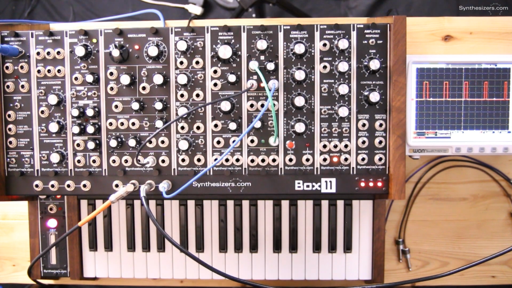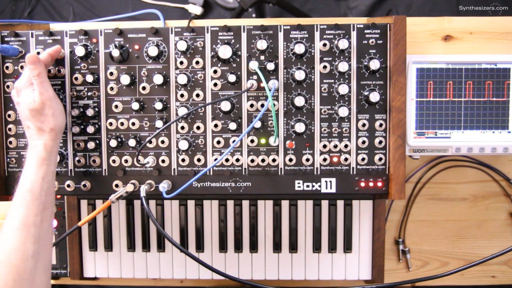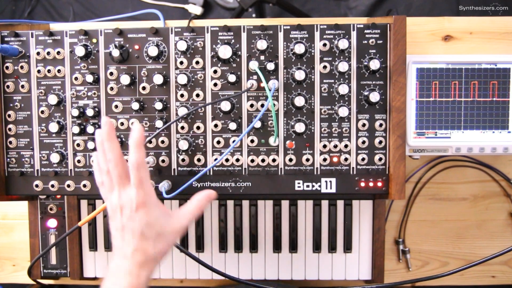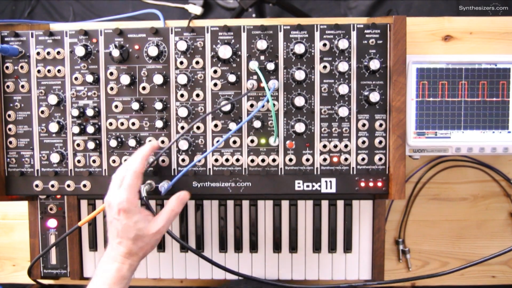And that's just one use for the comparator. There are other uses, and those would include gating, a gate output with an LFO, and also some sequencer uses.